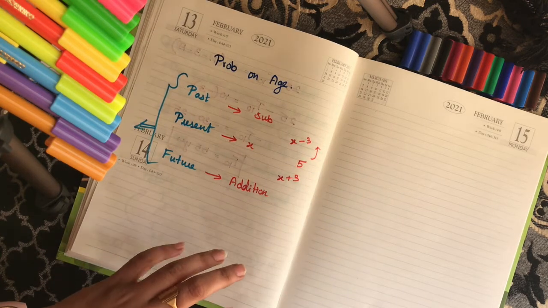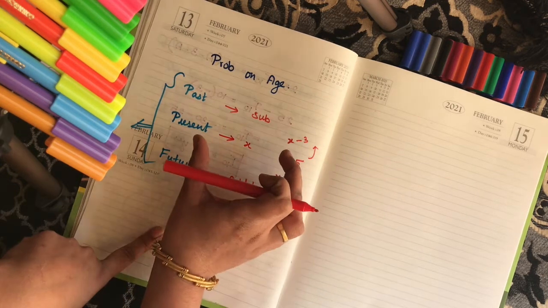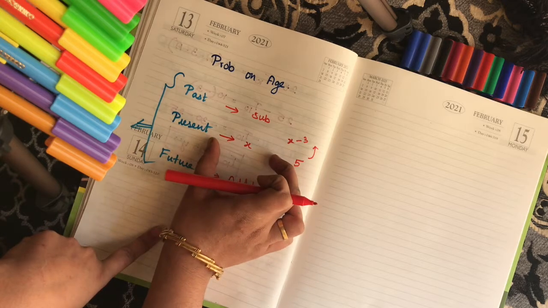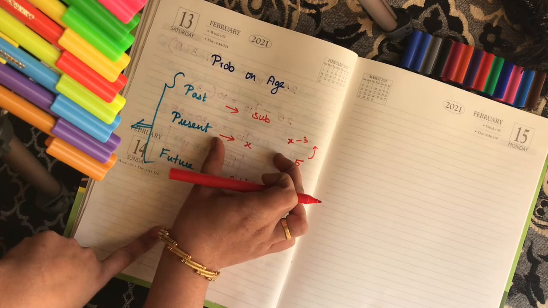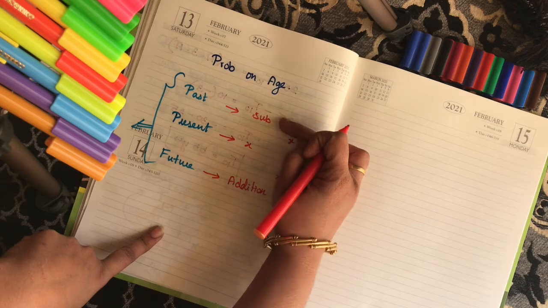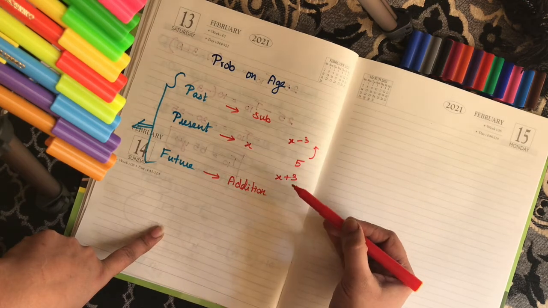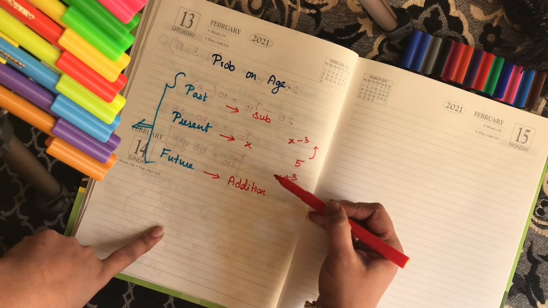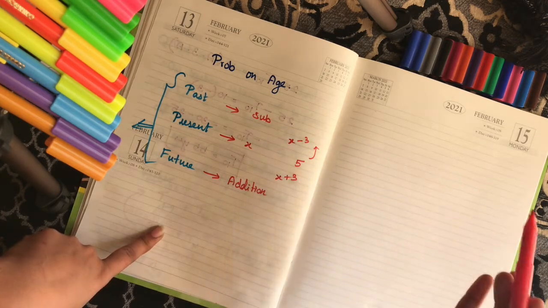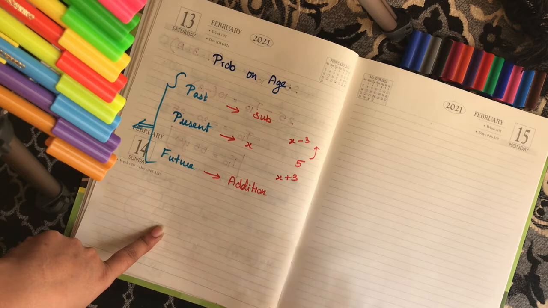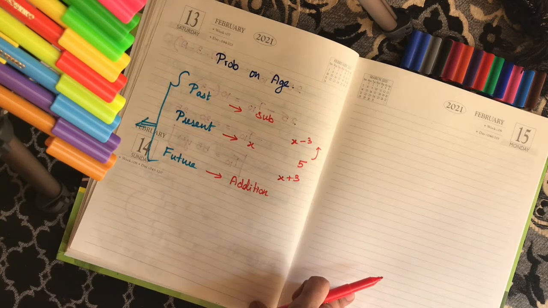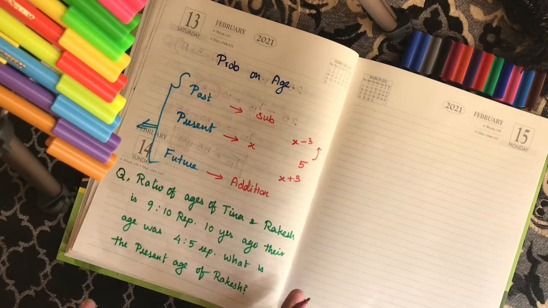So this is a very basic thing. Think the present is here. If you need to go to the past, you need to subtract. If you need to go to the future, you need to add. The only two things you are doing. We can solve it very easily. Okay, let's see some problems.